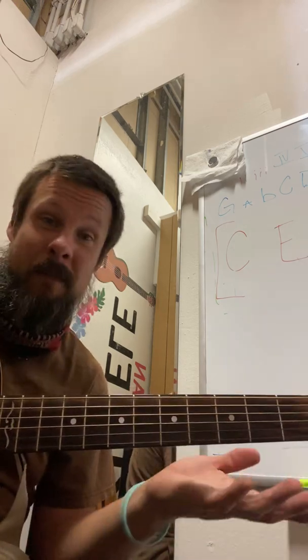So just because you're playing majors doesn't mean you can't play a minor pentatonic over that and do it the same way you play the G with the. All those were basically the same phrasing.